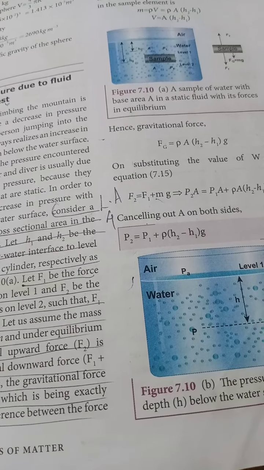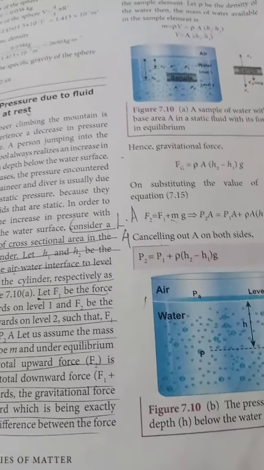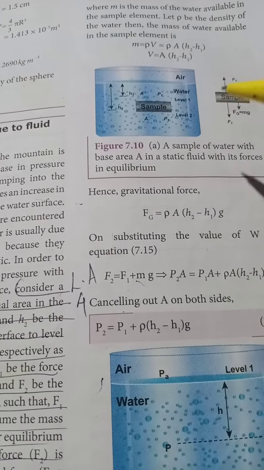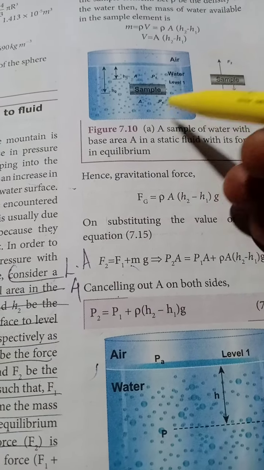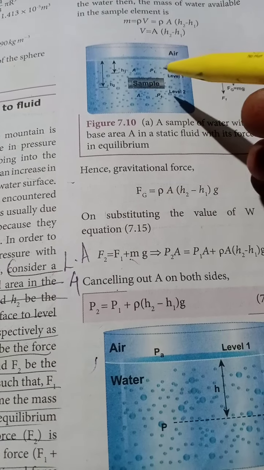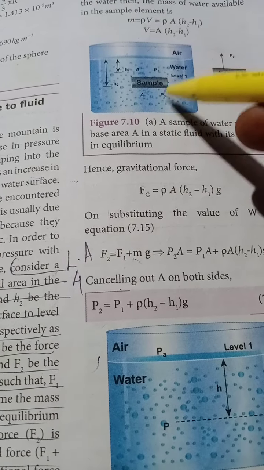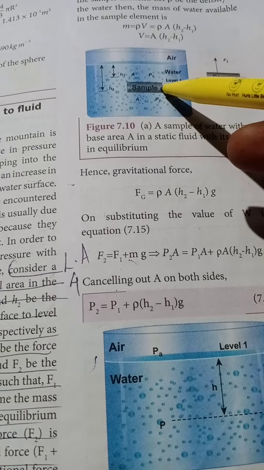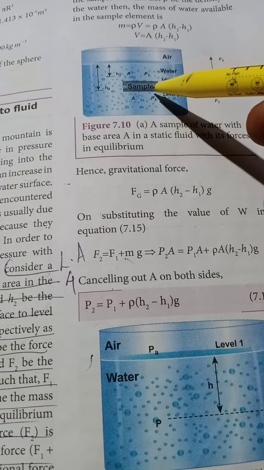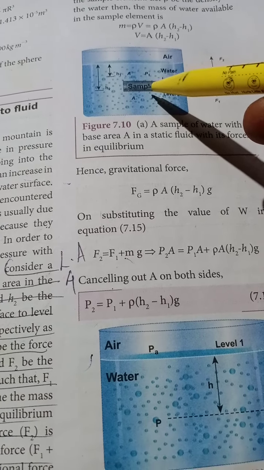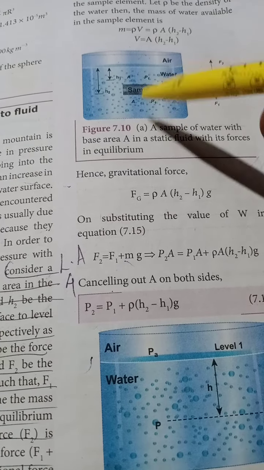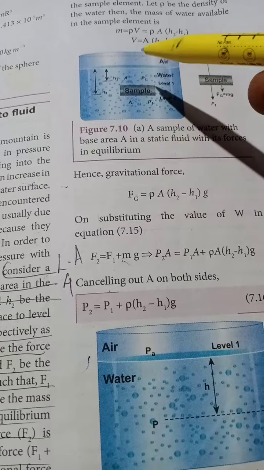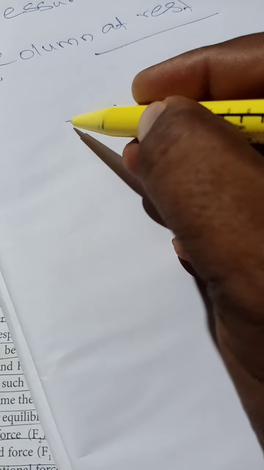And now you can consider there is a force acting. When some object is placed inside the water, even if it is at rest, it is in between the liquid. When this sample is in between the liquid, there are some forces acting on it. What forces are acting on it? There must be some downward force and some upward force. If we take the free body diagram, you can draw it like this.